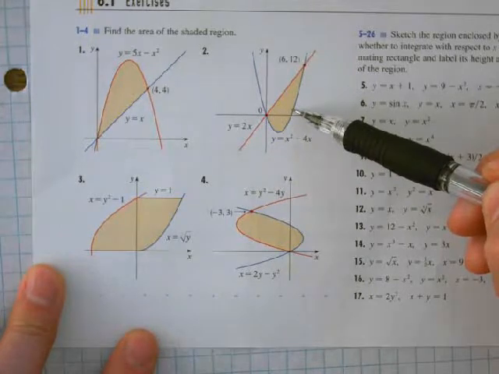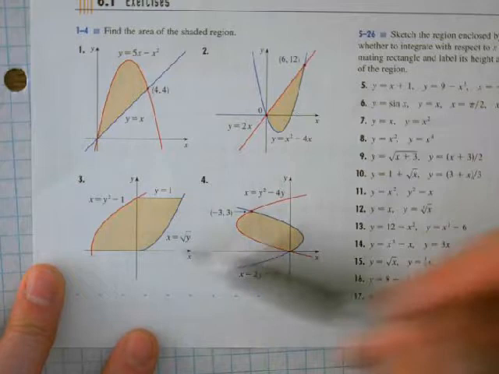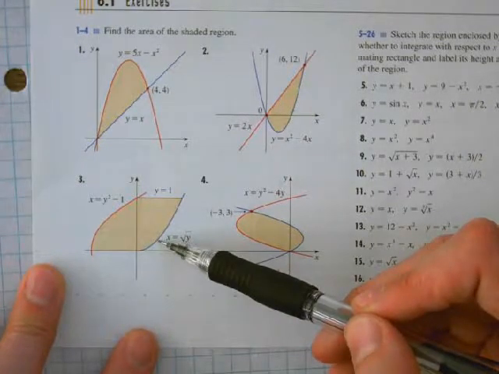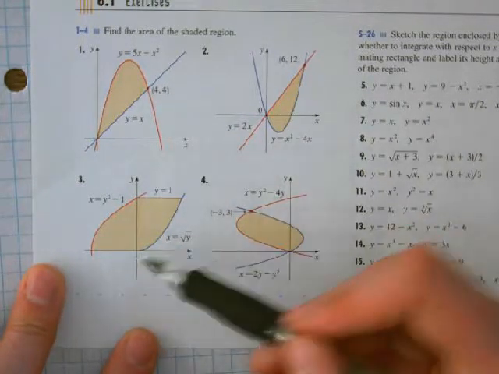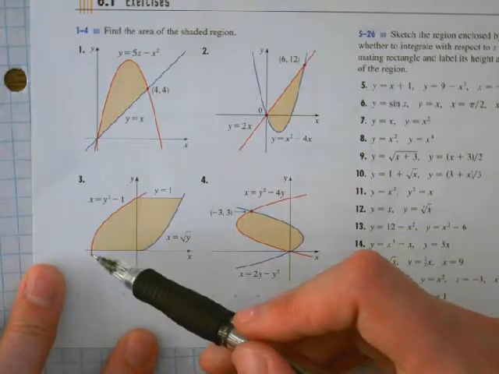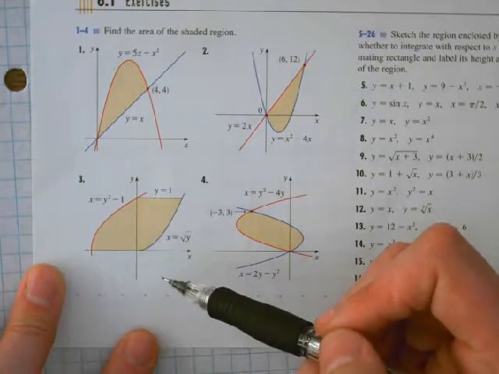On this one, does it look like it's up and down or left and right? Up and down. Okay. How about this one? That's going to be left and right, right? Because you have a right curve and a left curve instead of a top curve and a bottom curve. Do you see the difference?